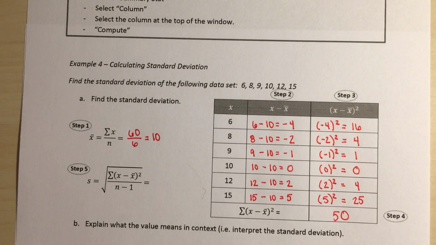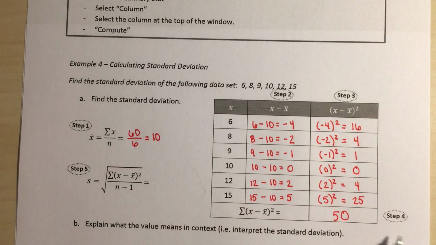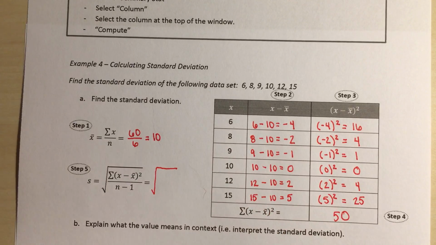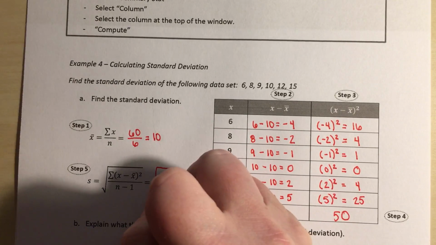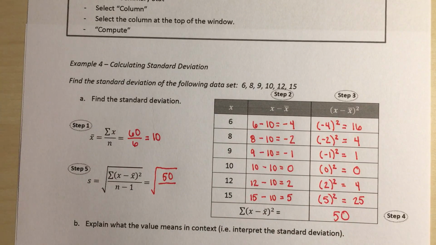All right, now we're going to come full circle. We started with step 1, step 2, step 3, step 4. We're working clockwise. We're going back over here to step 5. So in our formula for S, we're going to take our square root of what we just found in that table. So 50 divided by n minus 1. So our sample size minus 1.